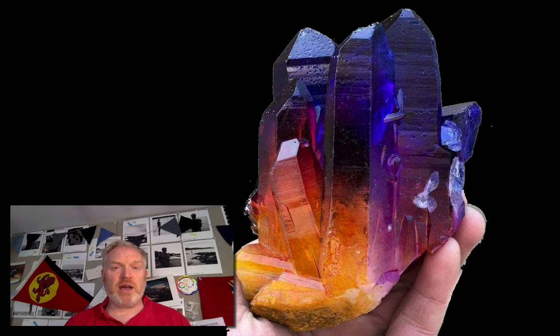Next time, we're going to look at how we actually analyse minerals that are just really, really small, that we can't apply these tests to.